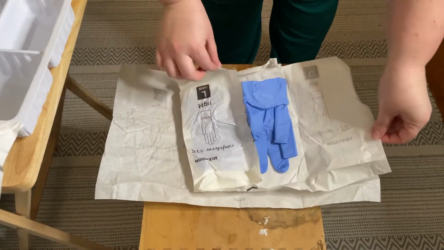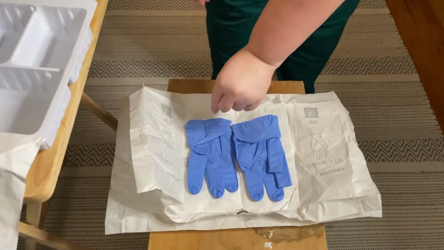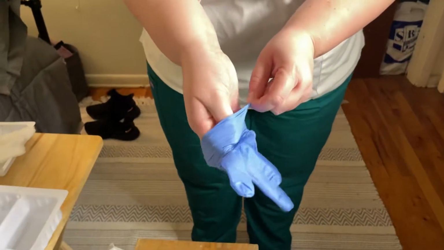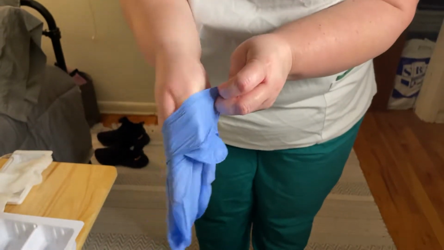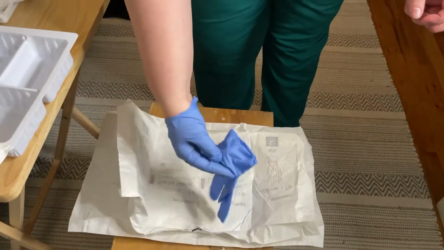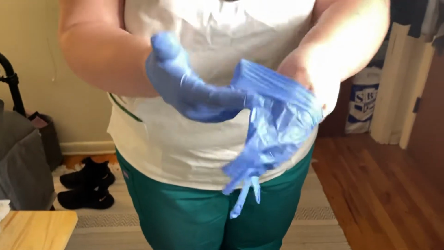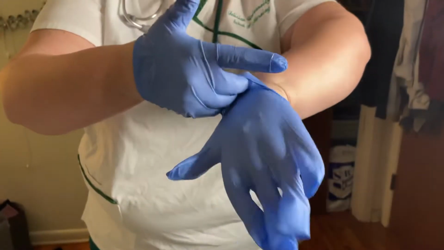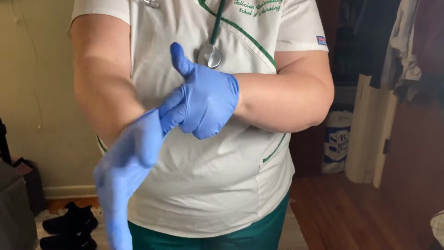This in the same fashion that we did the first pair. You're going to grab the cuff, slip your hand in, making sure that your hand does not touch anywhere on the sterile glove other than the cuff. Take your sterile fingers, go underneath the cuff, and put your second hand in. Pull up, and then use this to go under the cuff again and pull up, making sure nothing from your hands hits your skin.